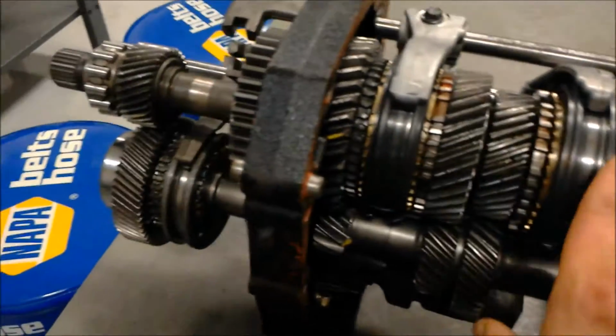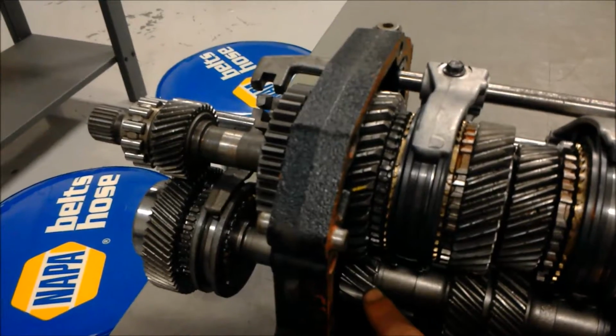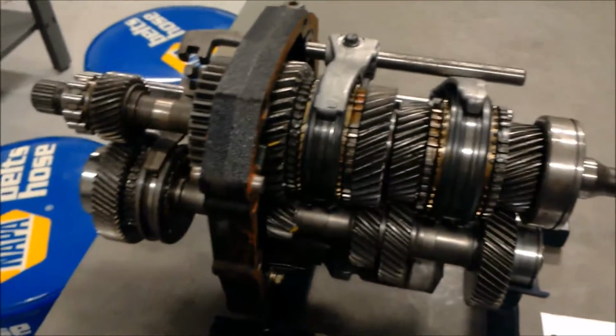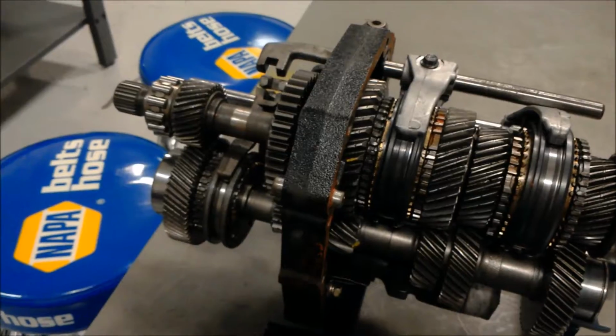And so you'll have first gear, the power flows coming through up to the first gear, down to the counter shaft, and out the output to your final drive assembly. Should be your differential, your drive shaft.